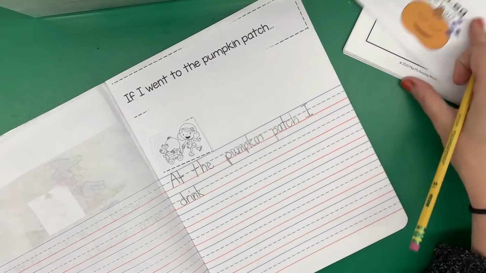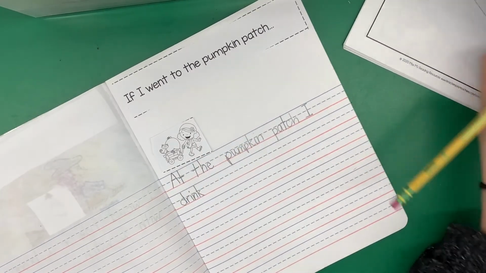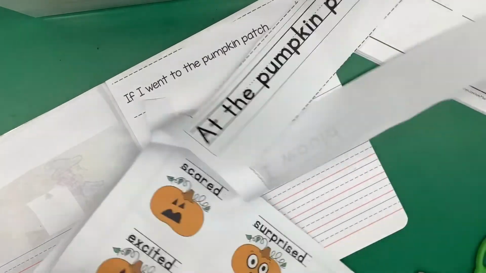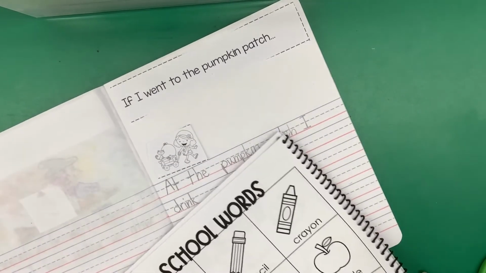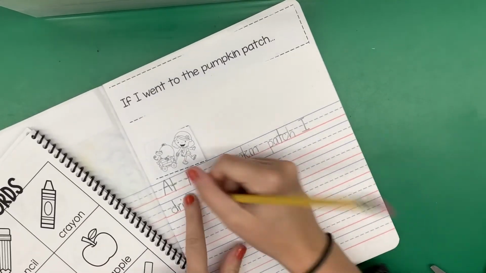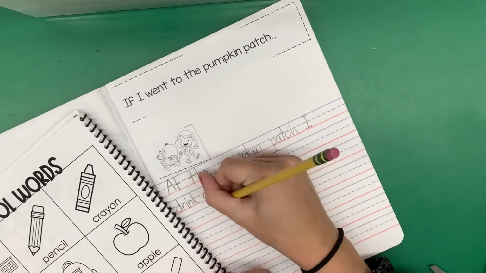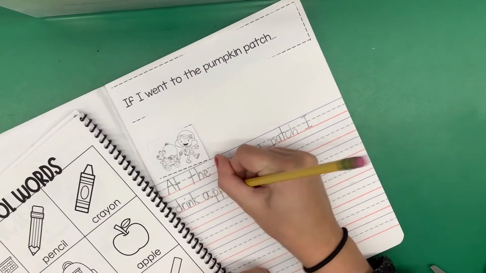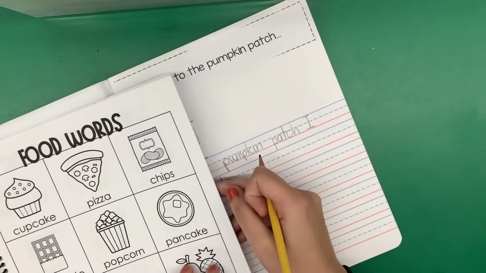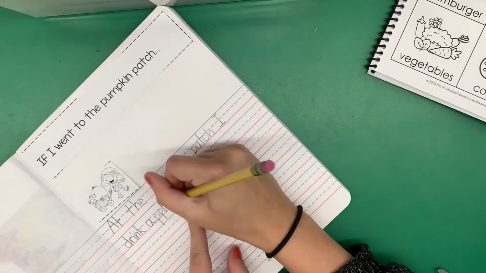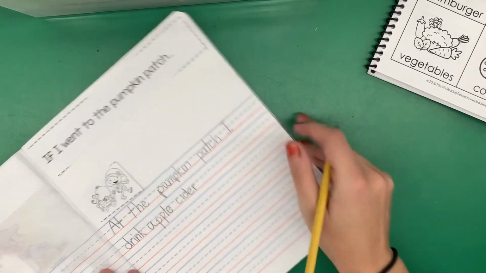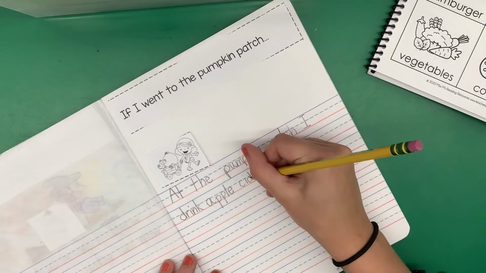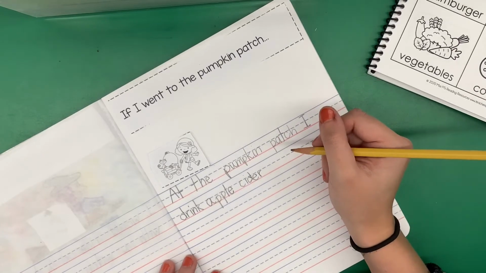Drink apple cider. How do I write apple cider? Let's see. Well, here's apple right here. It's actually in school words. Apple. A-P-P-L-E. And cider. Cider is probably not in here, but I'll show you how to spell it. Cider is spelled C-I-D-E-R. Apple cider is a super yummy, warm fall drink that I really like to have in the fall. It makes me feel nice and warm inside.